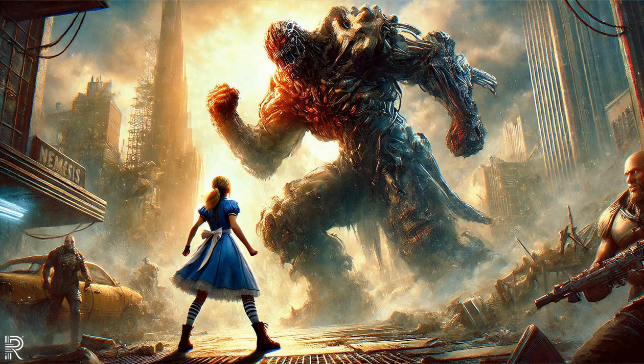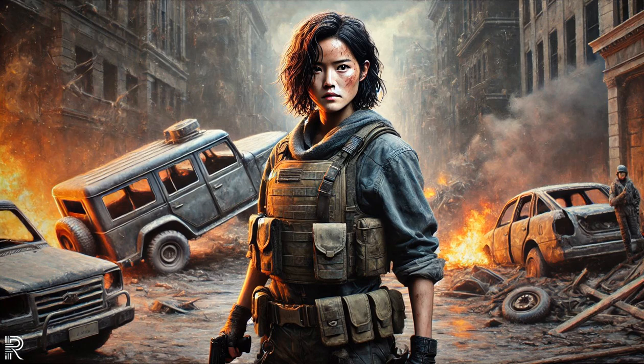As Alice and the group search for Angela, they are relentlessly hunted by Nemesis. They also battle hordes of zombies, mutant dogs, and other bioengineered creatures that have overrun the city. Despite the overwhelming odds, Alice uses her newfound abilities to protect her companions, showing incredible skill in combat and survival. The group eventually locates Angela at her school, where she has been hiding.